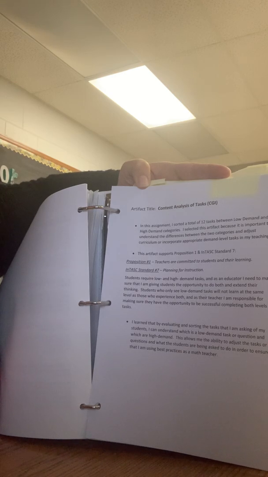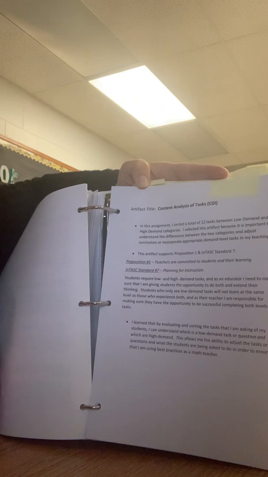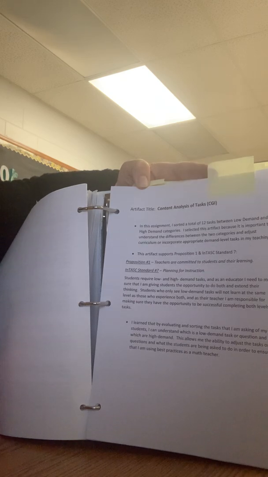Students who only see low demand tasks will not learn at the same level as those who experience both. And as their teacher, I'm responsible for making sure they have the opportunity to be successful, completing both levels of tasks. I learned that by evaluating and sorting the tasks that I am asking of my students, I can understand which is a low demand task or question and which are high demand. This allows me the ability to adjust the tasks or questions and what the students are being asked to do in order to ensure that I'm using best practices as a math teacher.